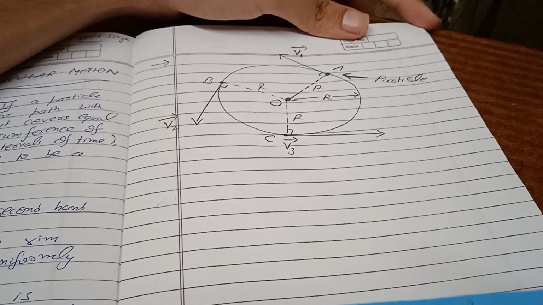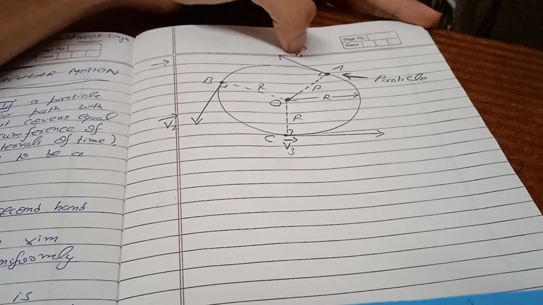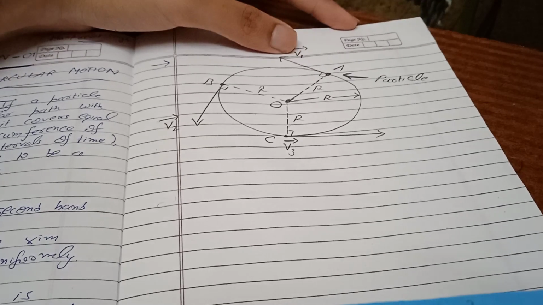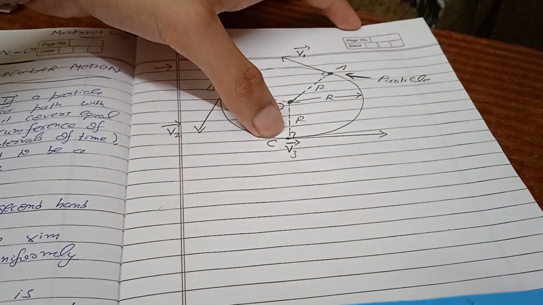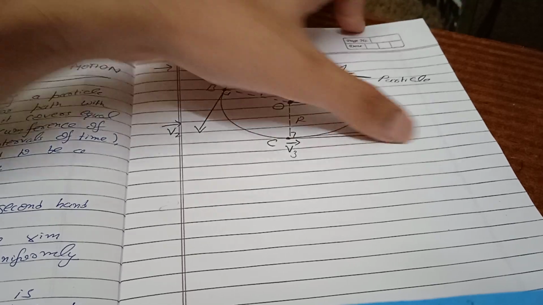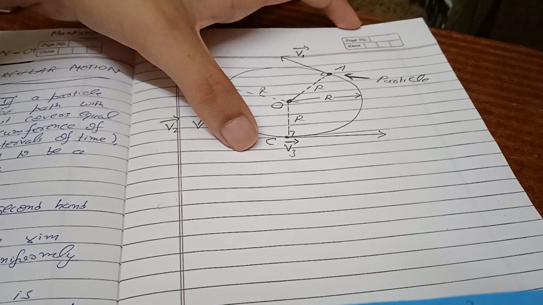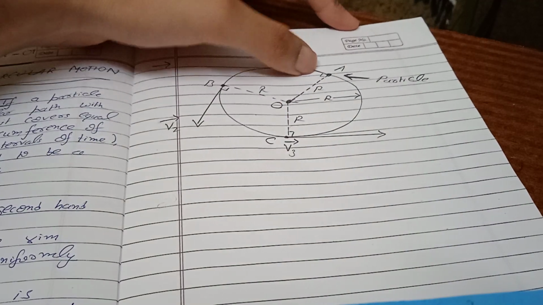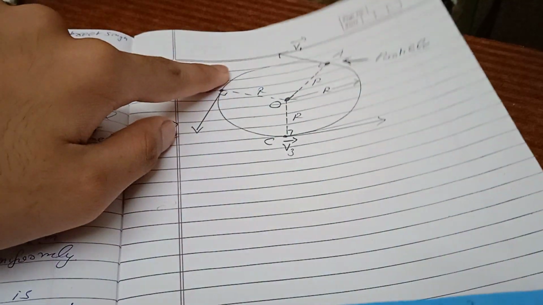So velocity vector 1 passing through point A is in this direction, velocity vector 2 passing through point B is in this direction, and velocity vector 3 passing through point C is in this direction. All the directions are different. When you draw a tangent here also, this direction would be like this.